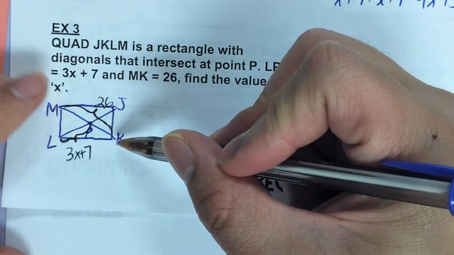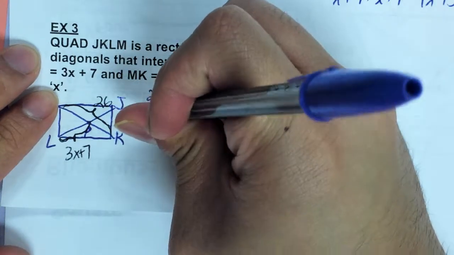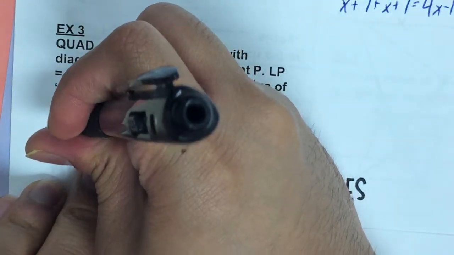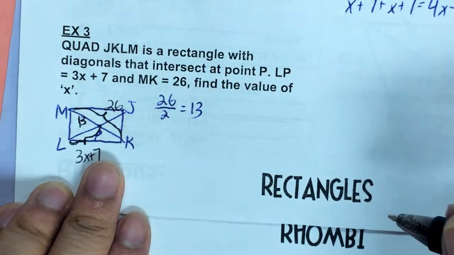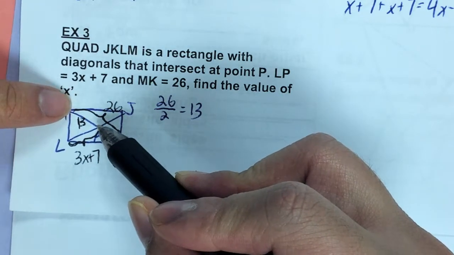Because this whole diagonal is 26, that means 26 cut in half is 13. That tells you this segment right here is 13. Okay? This part from M to P, so you know that's 13.